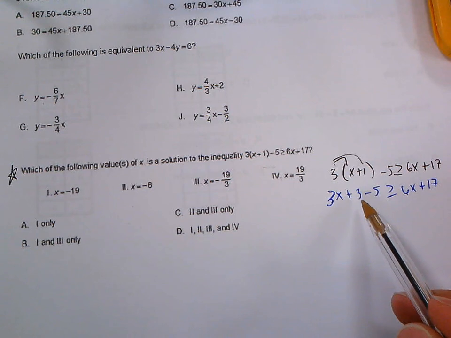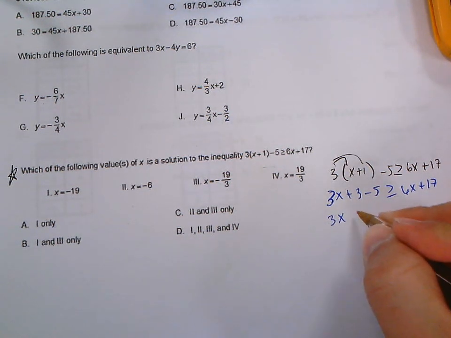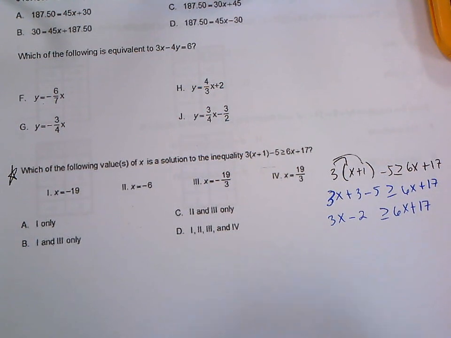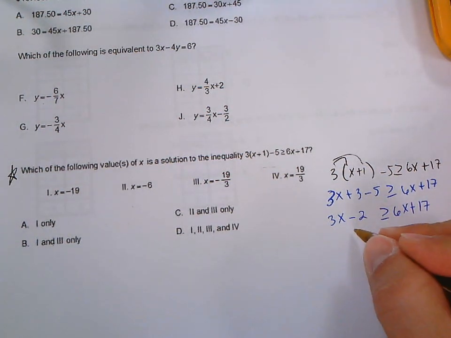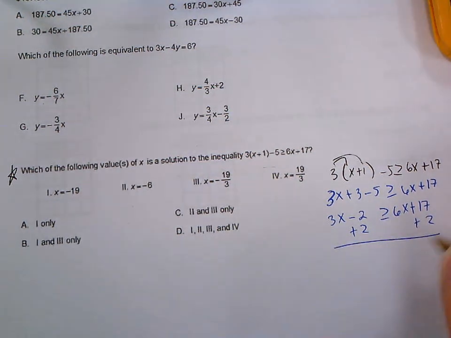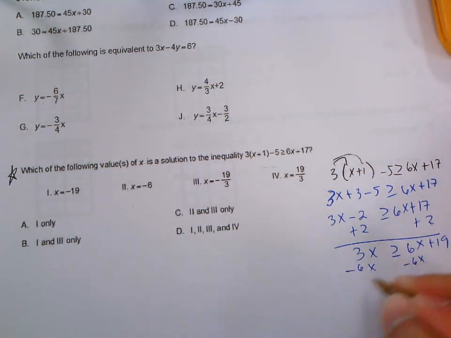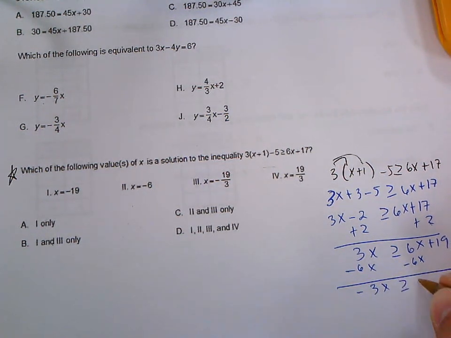The next thing that I can do is combine like terms. So 3x plus 3 minus 5 is 3x minus 2. It's greater than or equal to 6x plus 17. I'm going to move this negative 2 to the other side. The way that I do that is by adding 2 to both sides. So I'm left with 3x is greater than or equal to 6x plus 19. Remember that I cannot combine 2 with 6 because 2 doesn't have an x, 6 has an x. And now I'm going to subtract 6x. 3x minus 6x is negative 3x is greater than or equal to 19.